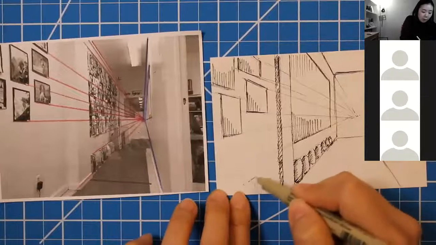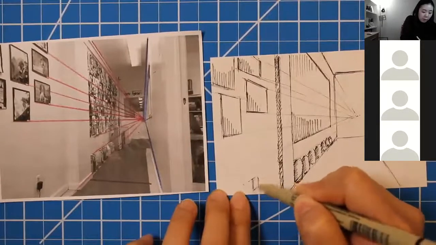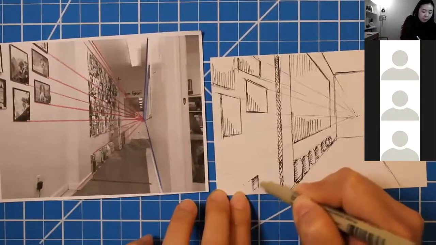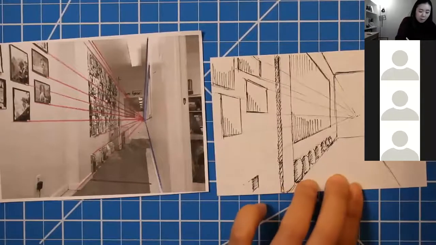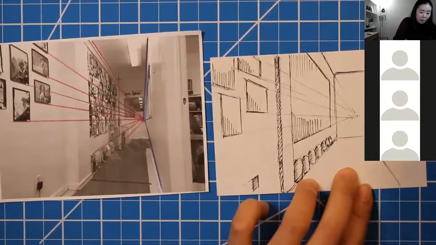Oops, I forgot to draw a power outlet. All right. And now I'm gonna draw a window on the right side. So I can see there's an angle on the window like this.